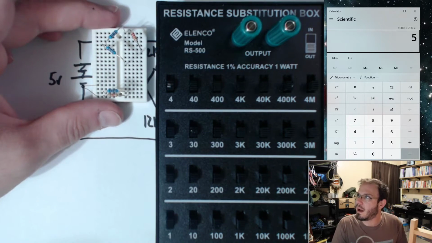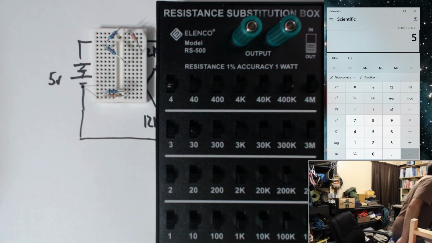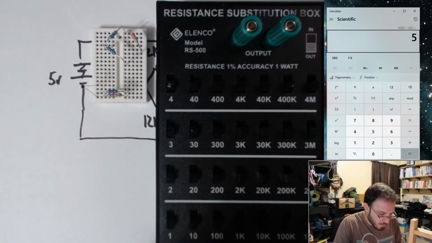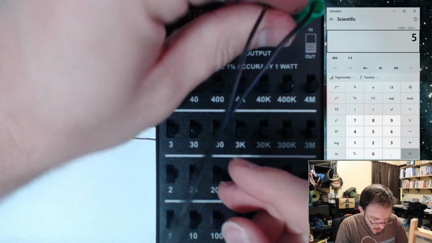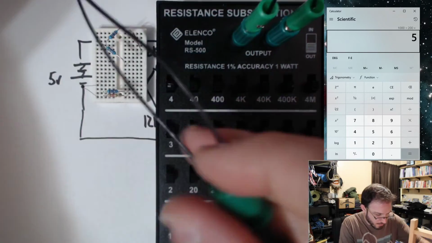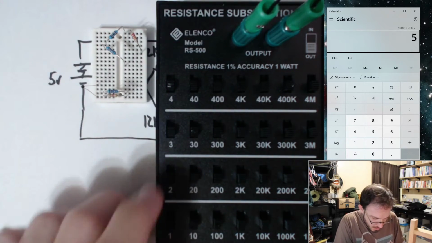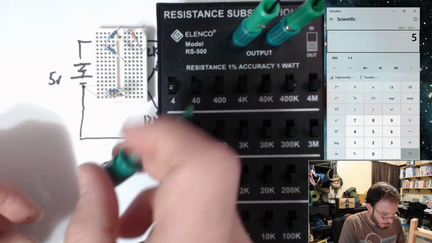Okay, and I'm gonna need 5 volts and some connections for this. So let me first connect up my resistance substitution box. This is just gonna act like my variable resistor here. I do want to bring this in from the bottom right here.